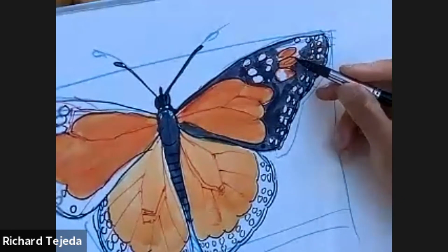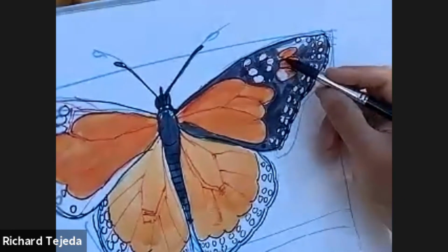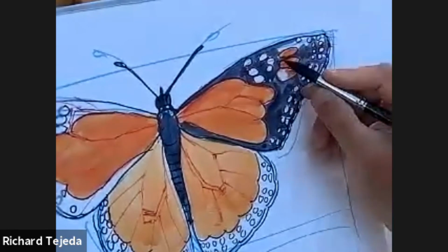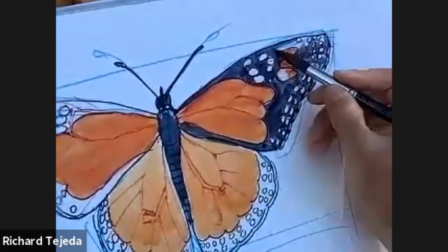This is all very detailed work. It'll take time. It's recorded, right? So they can just do it on their own.